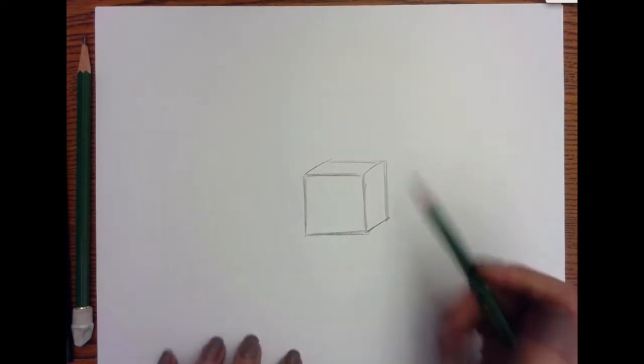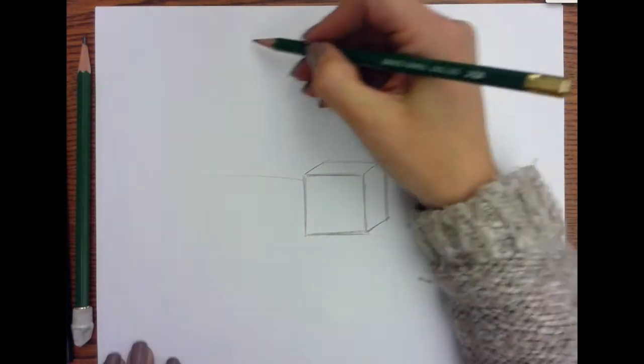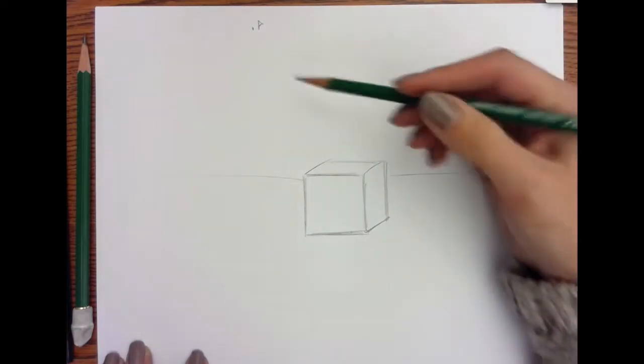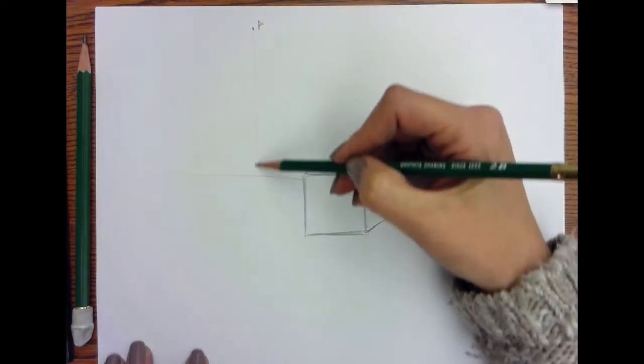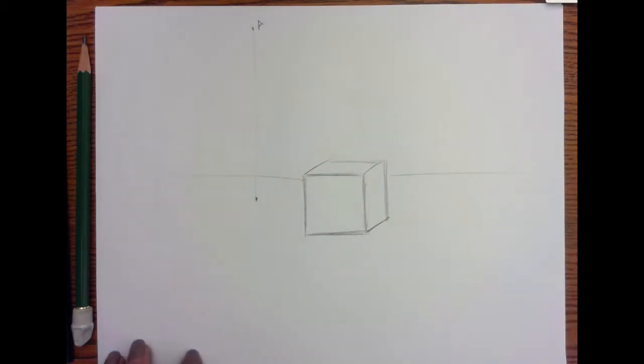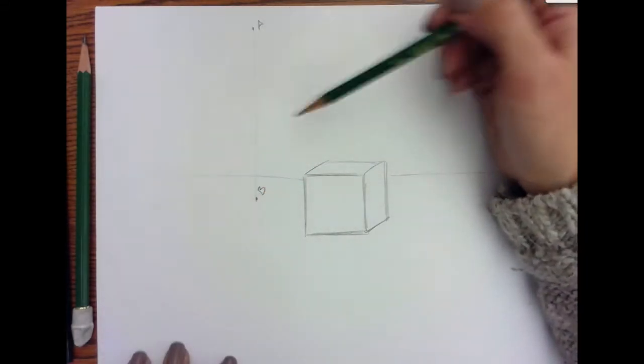So here's the ground. My A point I'm going to put up in the sky. A is where my sun is vertically. My B point I can bring down. My B point is where my sun is 360 degrees. And now I'm going to figure out where my shadow is being cast from back in here.